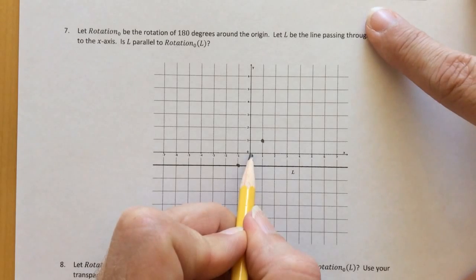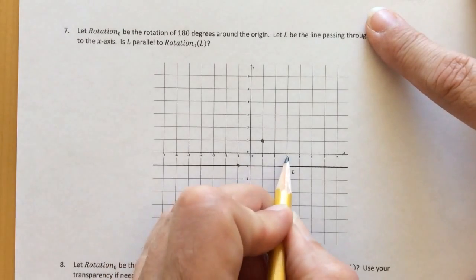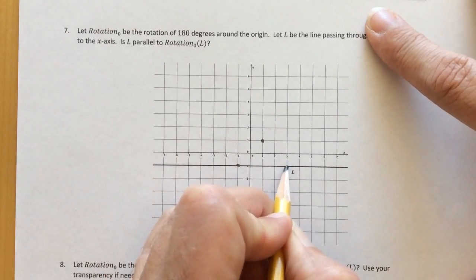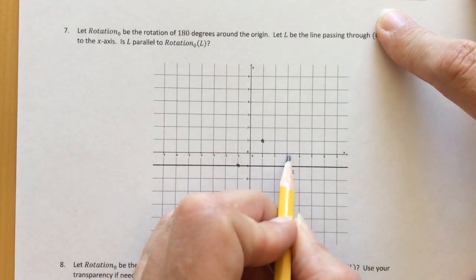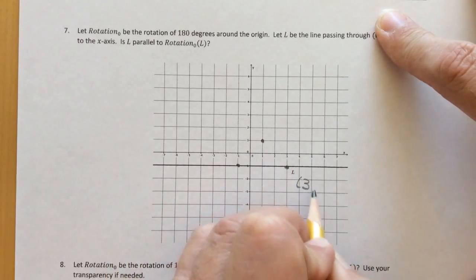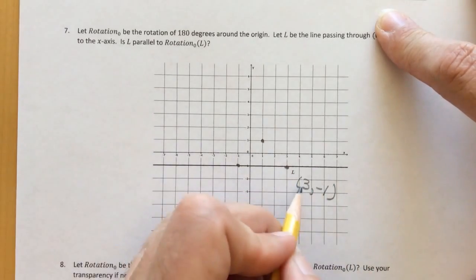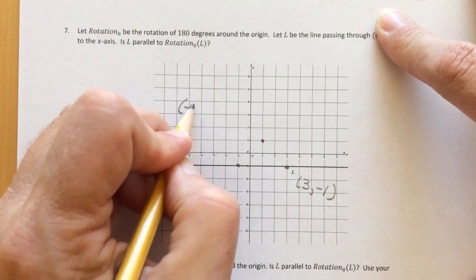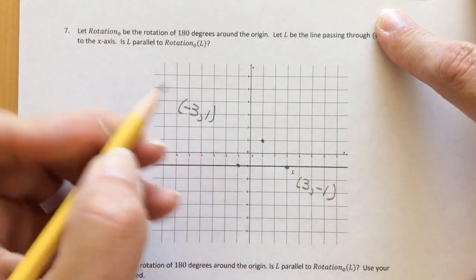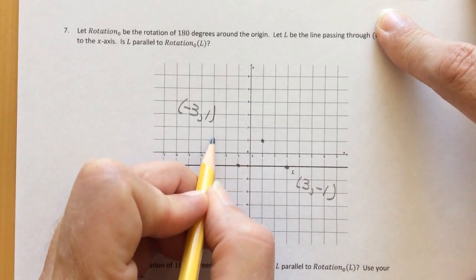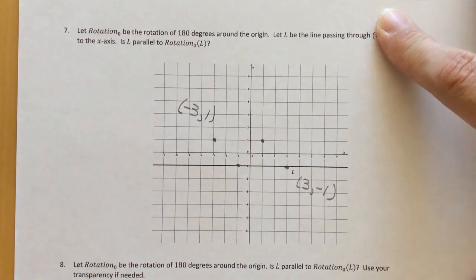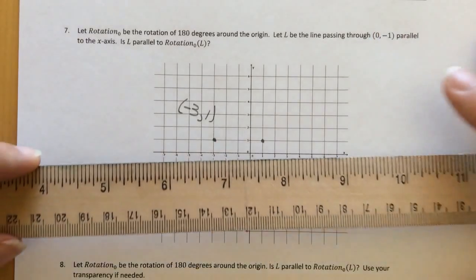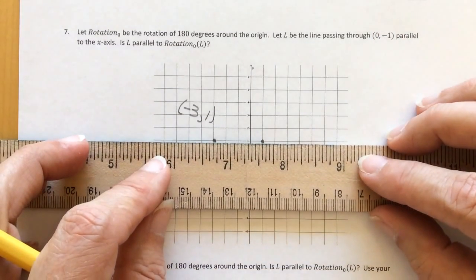And let's do another one. Let's just pick, we can pick any point we want. Let's pick this point on the line, 3, -1. Its rotation is going to be -3, +1. Right there. So I can draw my line once again. I could have used the transparency to do this.